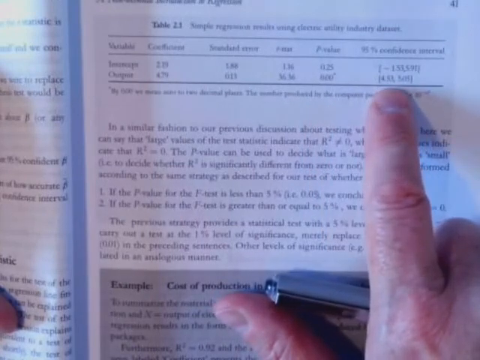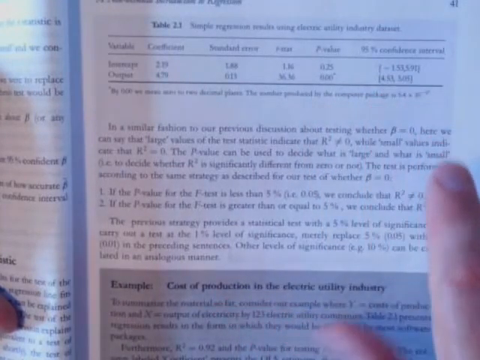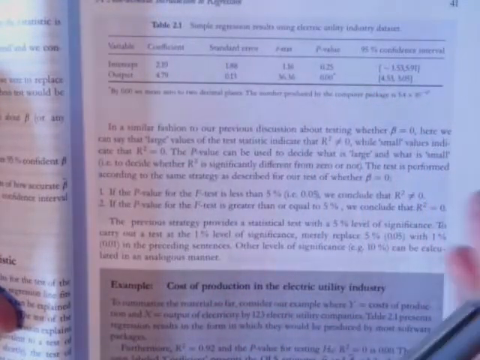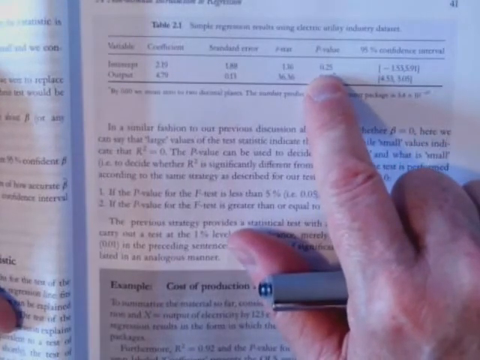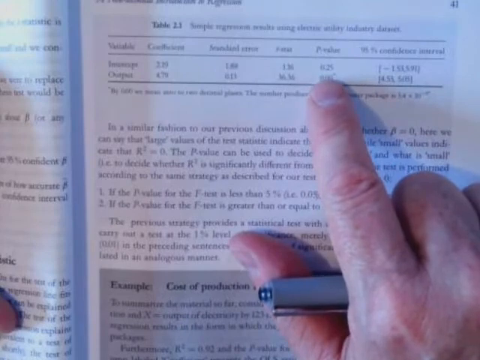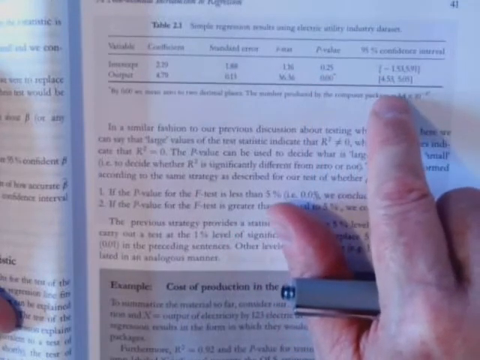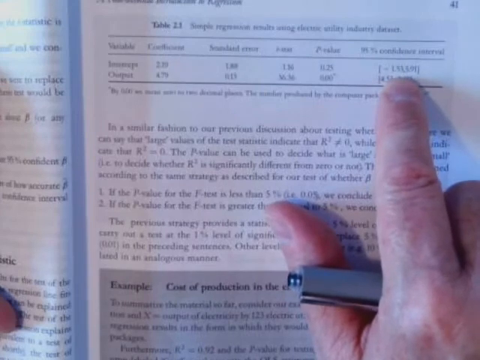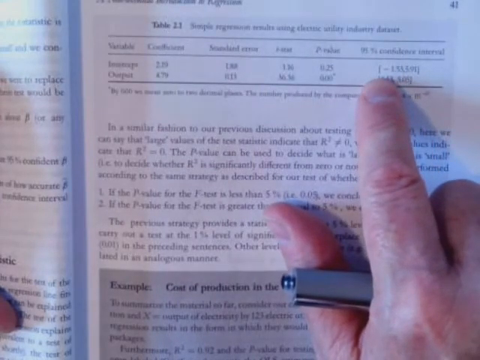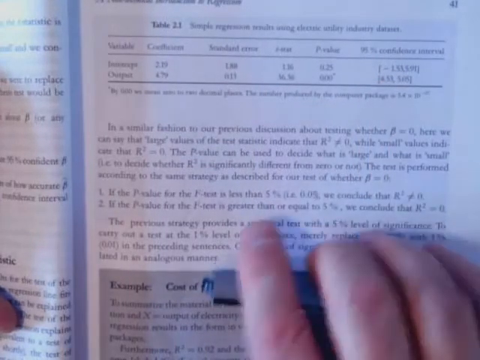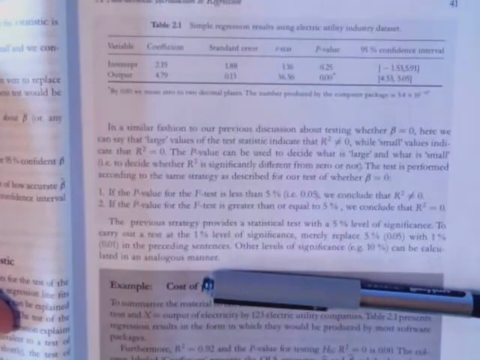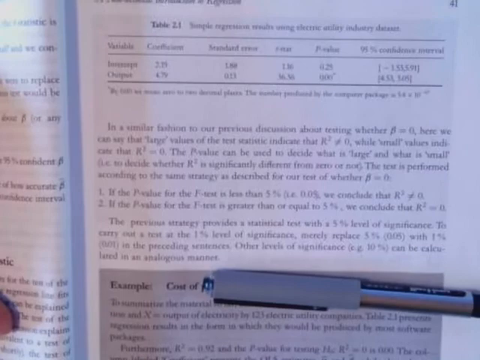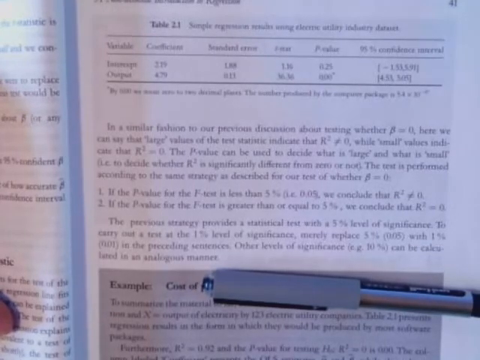And then the 95% confidence interval. It's always going to be the case that if the p-value is greater than 0.05, then the 95% confidence interval encompasses 0. You can see in this case the first 95% confidence interval goes from minus 1.53 to plus 5.91, so 0 is in the confidence interval, and we can't rule out the coefficient being 0.